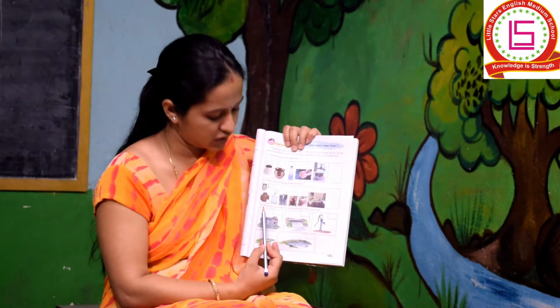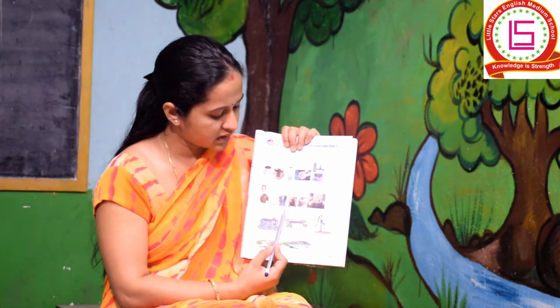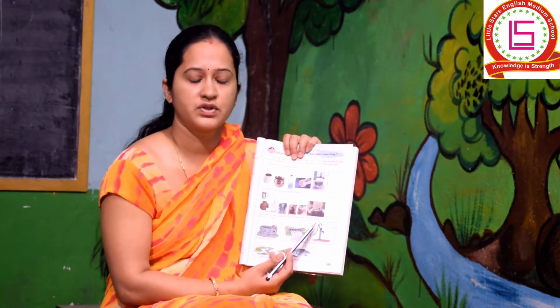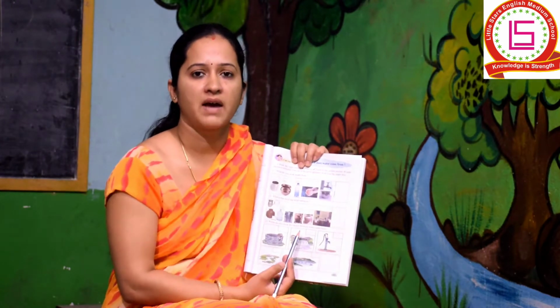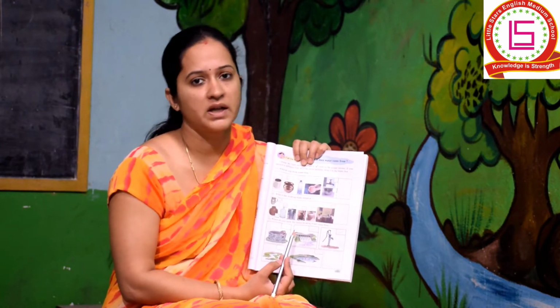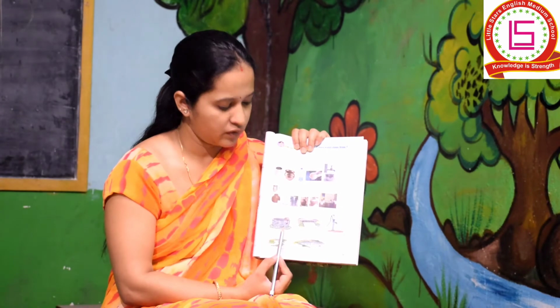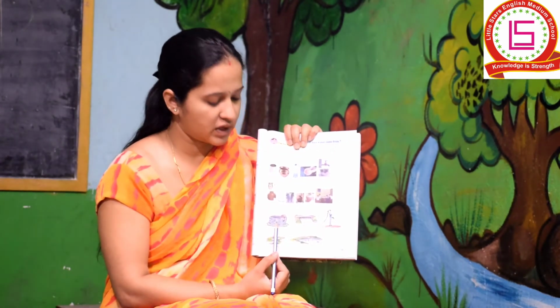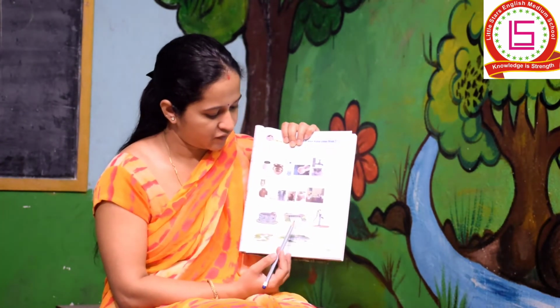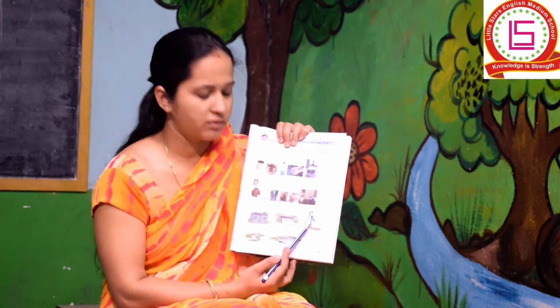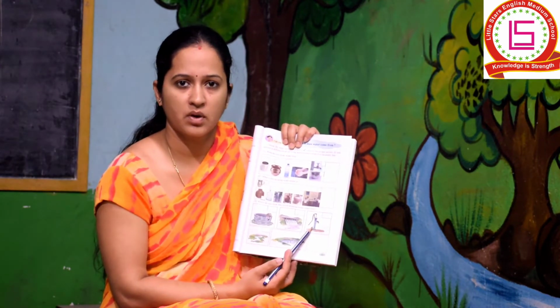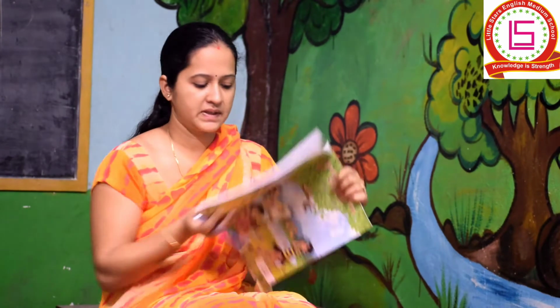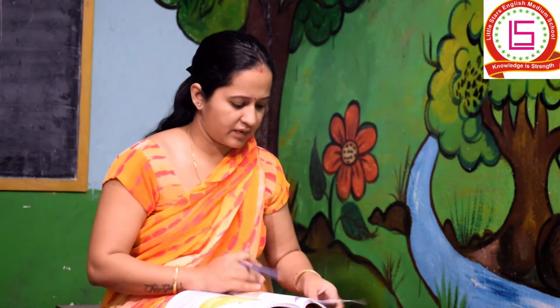Next, the third question, where do you think this stored drinking water comes from? Now you all will have a question, from where do you get this drinking water? So from where do you get it? You get the drinking water from the wells, from the dams, and also from these taps. Okay, now we'll see the next page, page number 54.